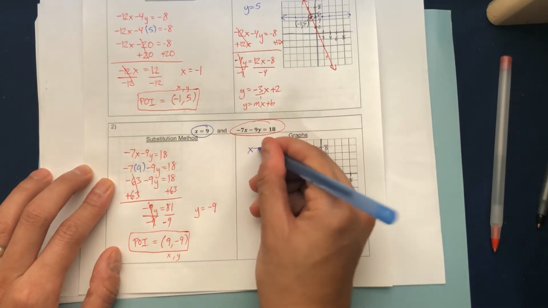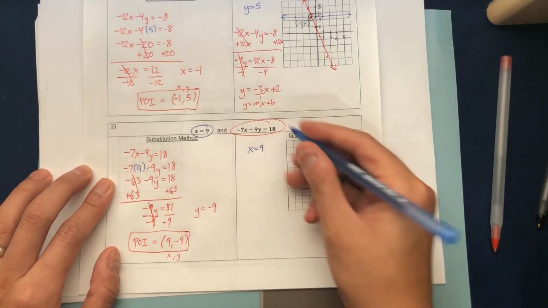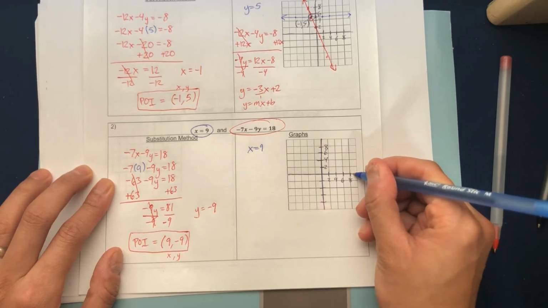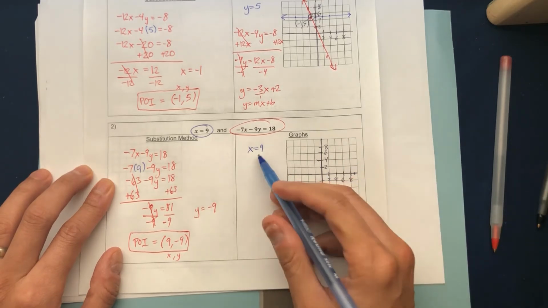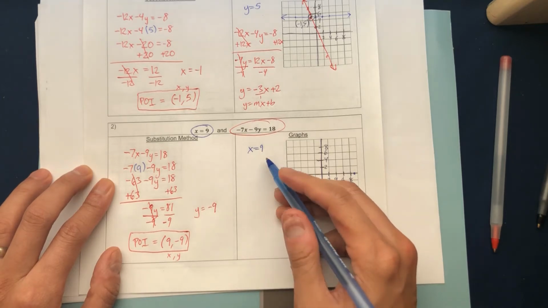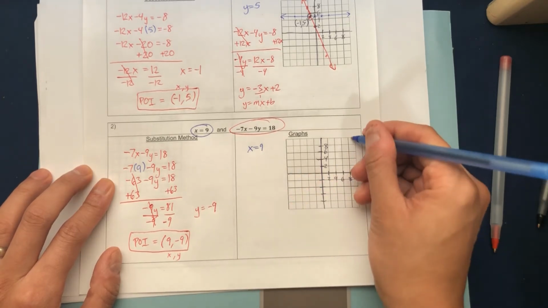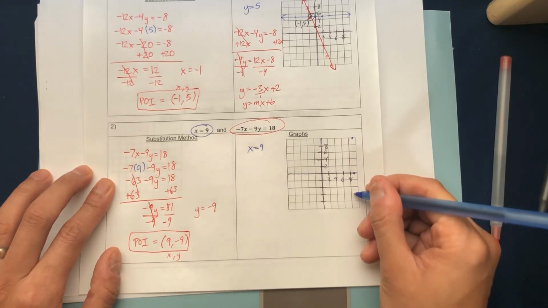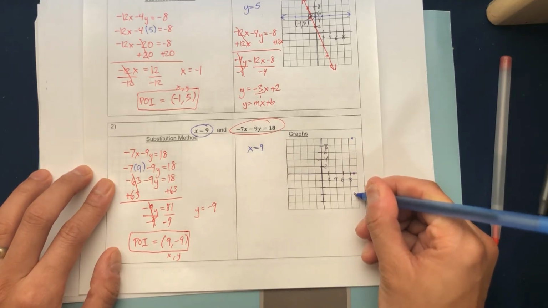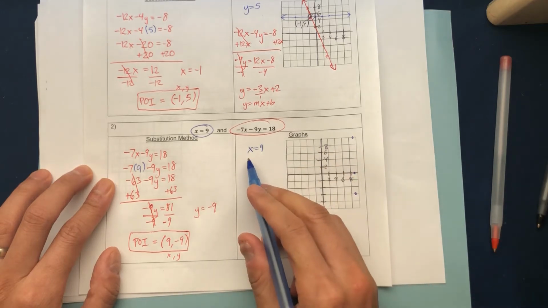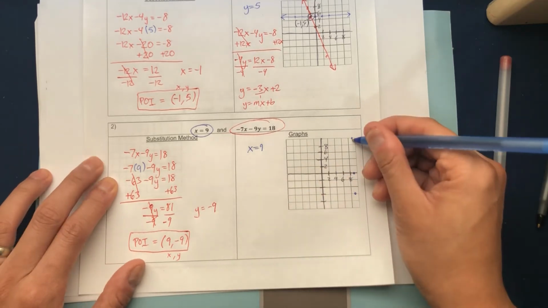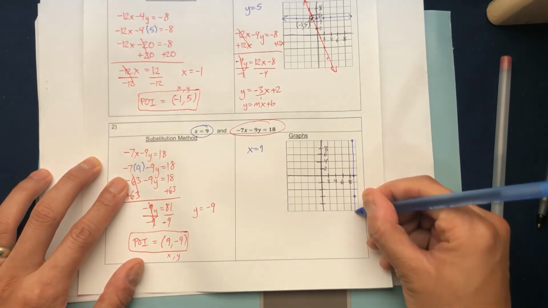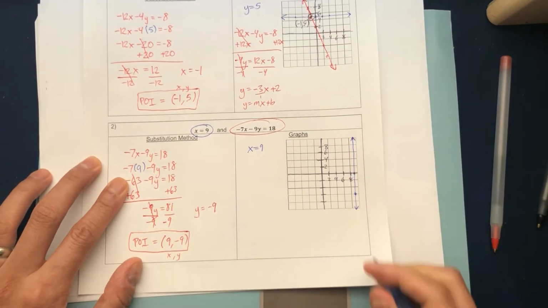So for our first equation, x equals 9, we'll look at where x is 9. X is 8 over here, 10 over here, so 9 right here. Regardless of what y value it is, x is always 9. So if y equals 10, x will still be 9. If y equals negative 6, x is still 9 based on the equation. Y does not affect this equation. So we draw a vertical line. There we have it, x equals 9.